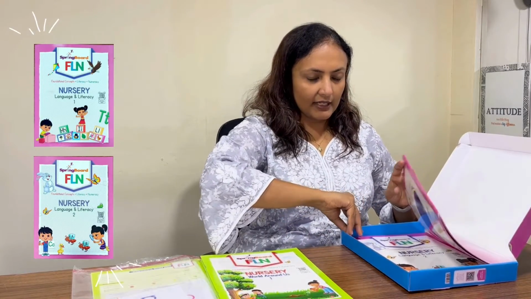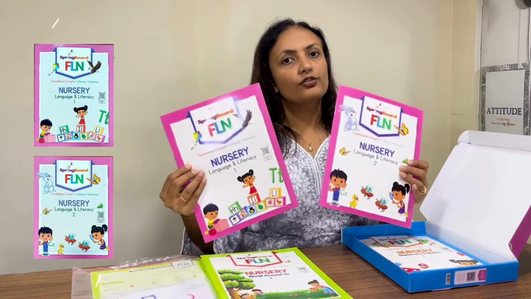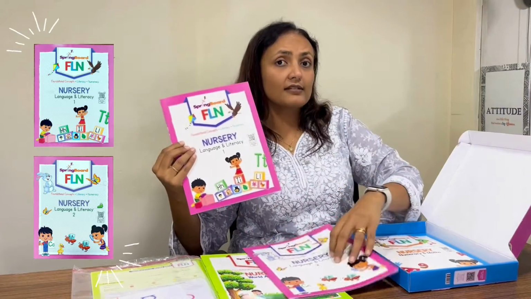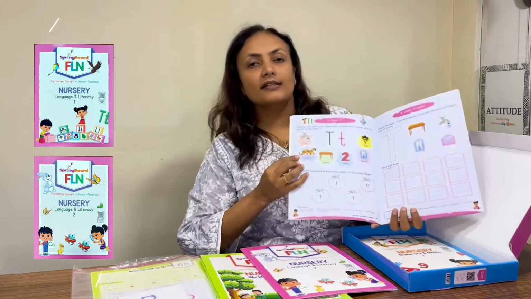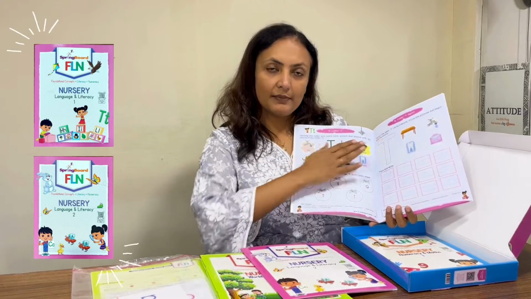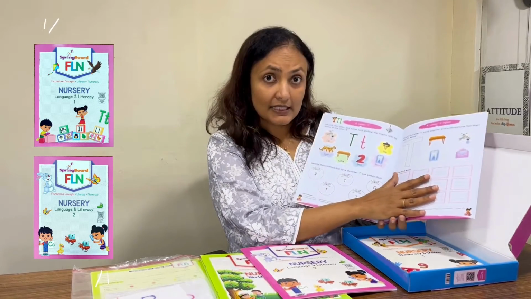Here we have the Language and Literacy Part 1 and Part 2. These are the 2 books which we have for our nursery class, covering the phonics, the reading, and the literacy initiators. Yes, in the nursery class we follow the stick letter approach, therefore we will have the standing and sleeping line letters first, and we cover the capital letters throughout the nursery class.